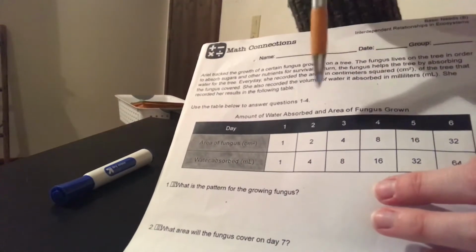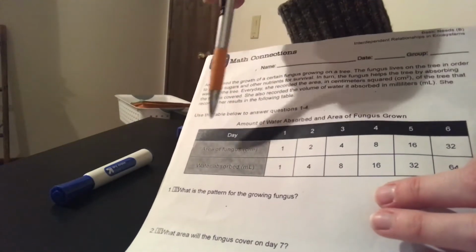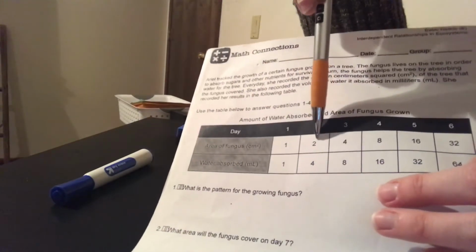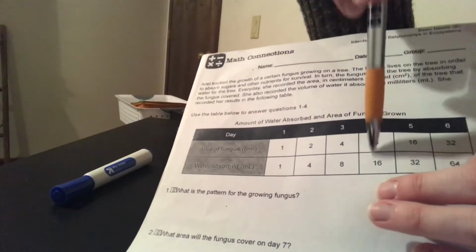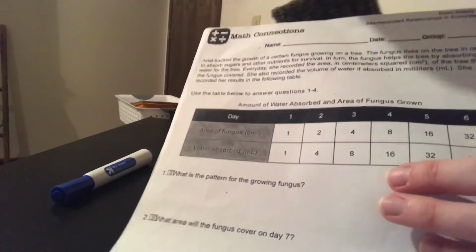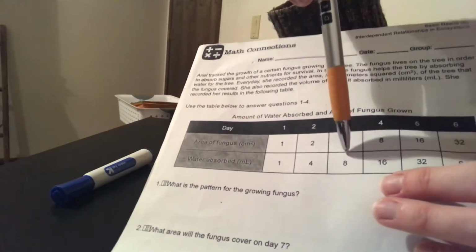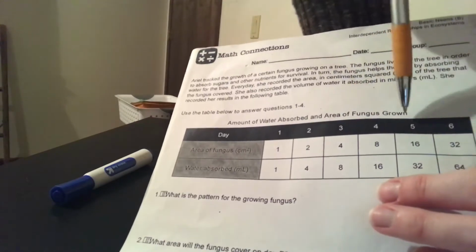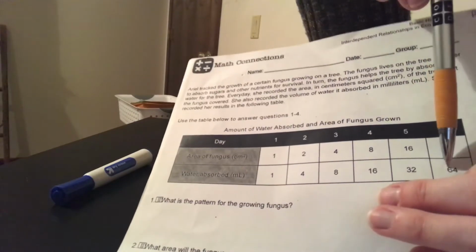I know these numbers have some relationship. I don't think the days and the amount of water absorbed have a relationship, but I definitely notice a correlation between area of fungus and water absorbed. So 2 times 2 is 4. 4 times 4 is 8. 8 times 8 is 16. 8 times 8 is not 16. So it's doubling again. 2 times itself is 4. 2 times 2 is 4. 4 times 2 is 8. 8 times 2 is 16. 16 times 2 is 32. 32 times 2 is 64. So that would be the pattern.